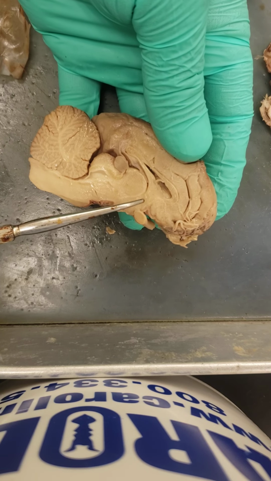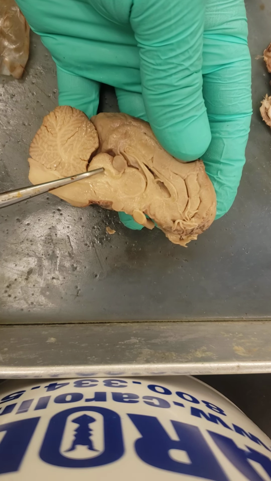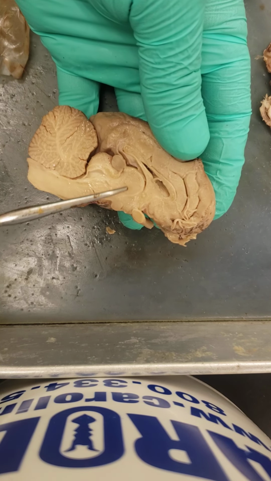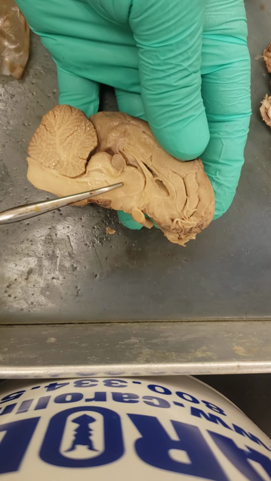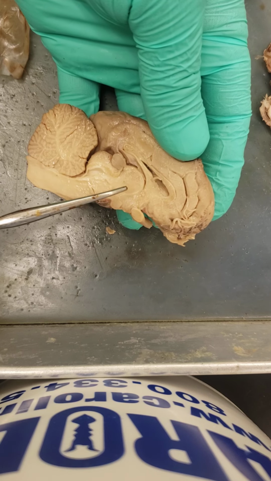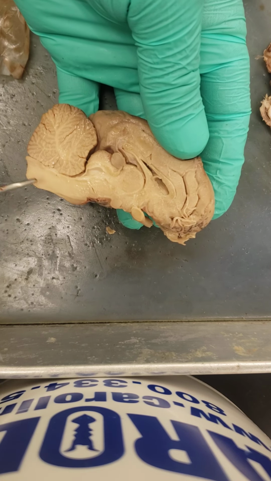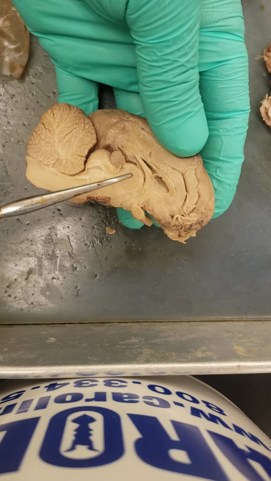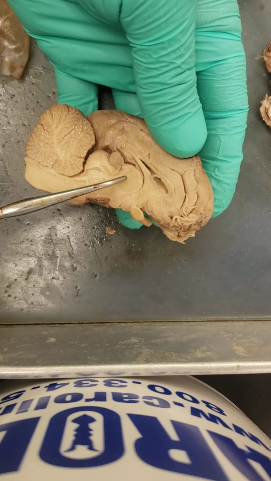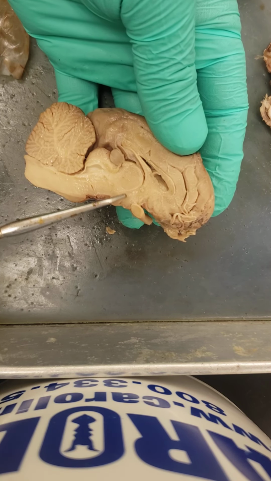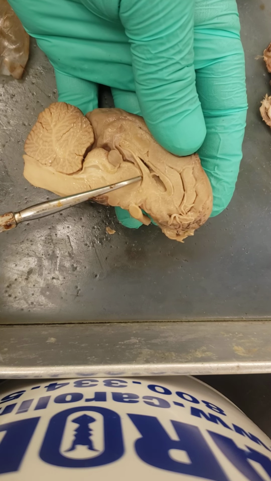Oh, here, I forgot this part. So this is the diencephalon. The diencephalon consists of the mammillary body, the thalamus here. And the thalamus is a really, really important relay center. A lot of these neurons, a lot of these axons are going to terminate in the thalamus, right? And then they'll synapse and they'll go somewhere else. So we've got the thalamus, we've got the hypothalamus, the subthalamus, and the epithalamus here.